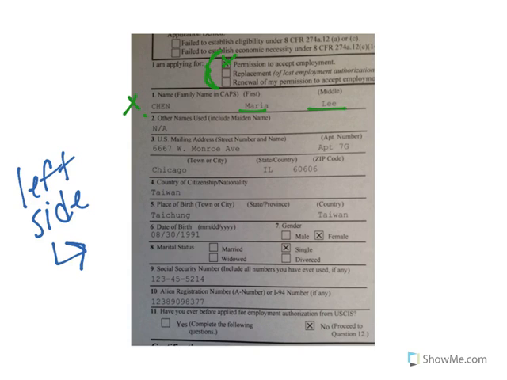If you've legally changed your name or used to go by a different name, include other names used on line 2. If you do not have any other legal names, just write NA. You shouldn't leave any lines on the I-765 blank. If a question does not apply to you, simply write NA.